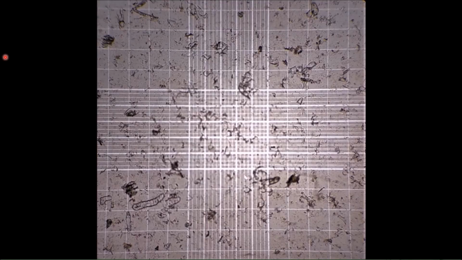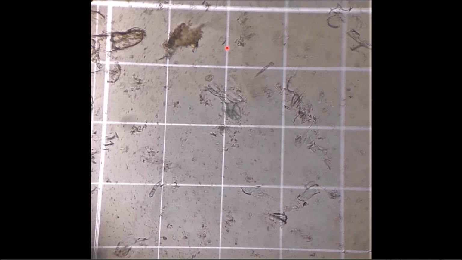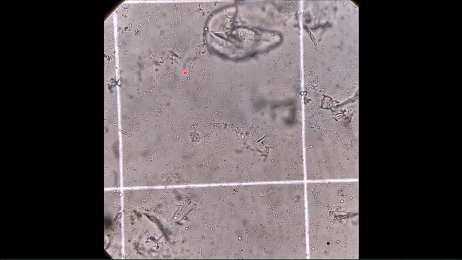Each chamber is divided into grid patterns and we count the cells in the 4 large squares, which are again divided into 16 boxes. So we count the cells in the 16 boxes of the large corner squares. When we count, we count the cells which are present in the box and leave out the cells which are present on the line.